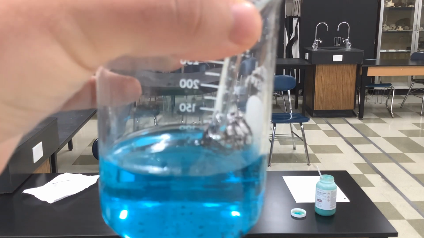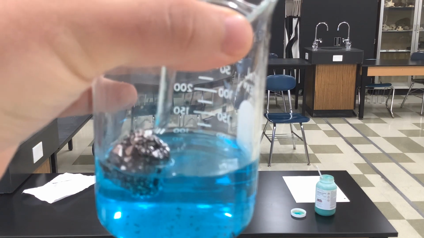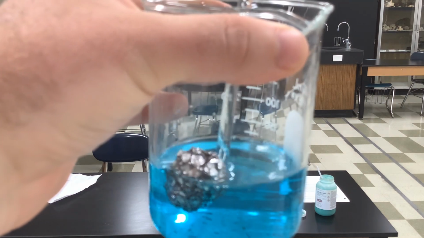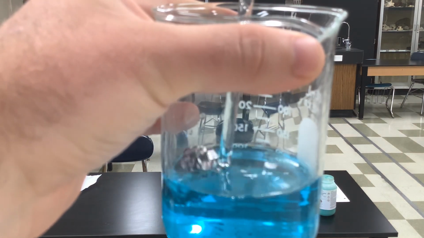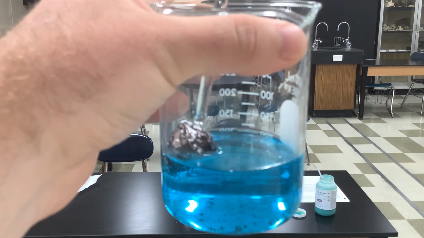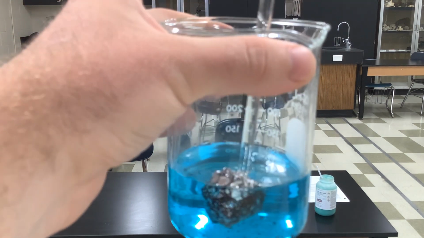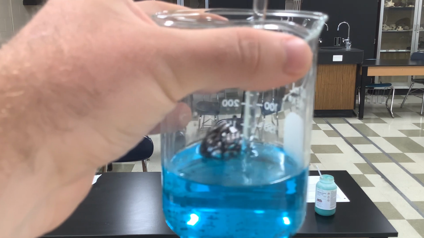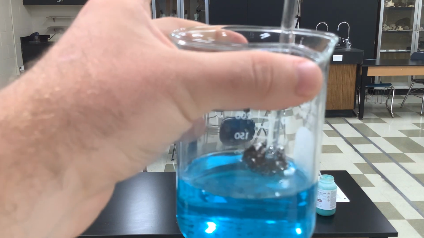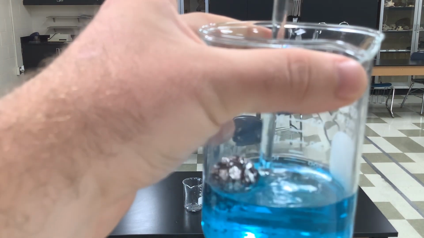So there it is. You notice that it looks like the outside of the aluminum is starting to turn a different color. It's starting to flake off. I'm trying to submerge it.